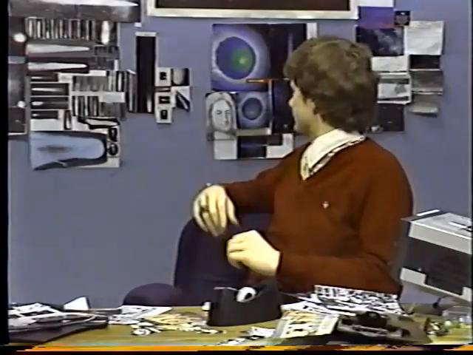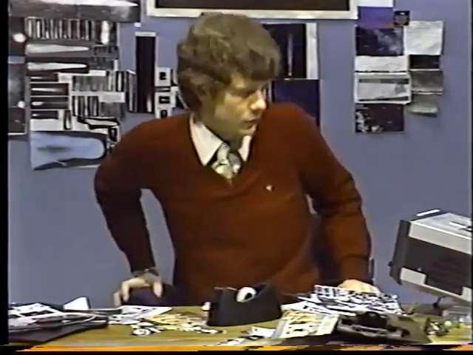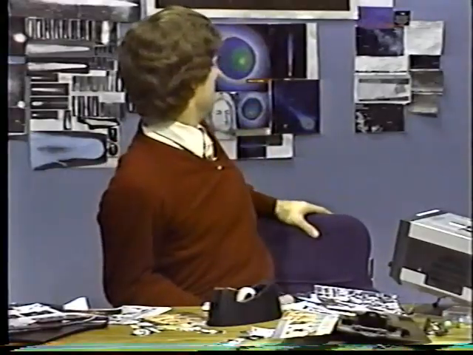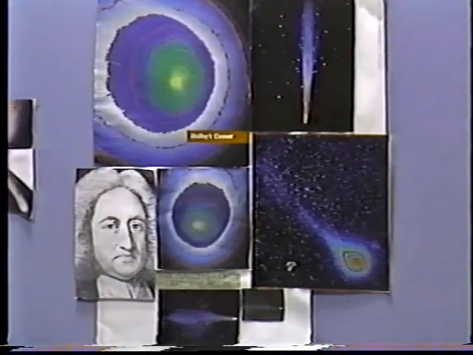Now, moving over to the right of that are more pictures, including a picture of Edmund Halley. And also, we have some computer-enhanced photographs right over here of Halley's Comet. Those were taken in 1910, and the colors were put in in the 80s. There's a picture of Edmund Halley there with a depressed look on his face.